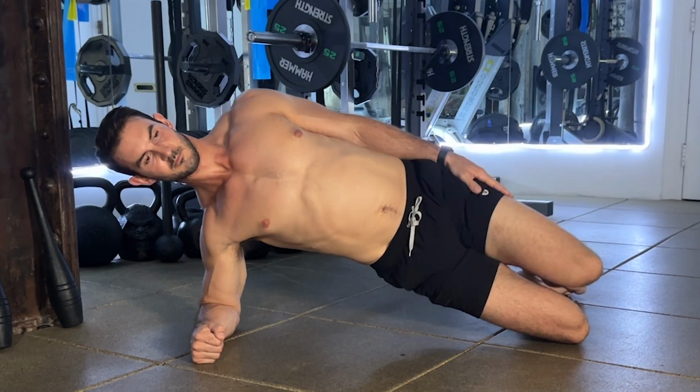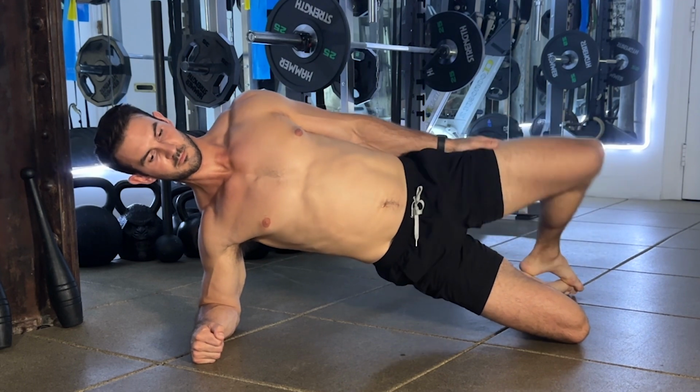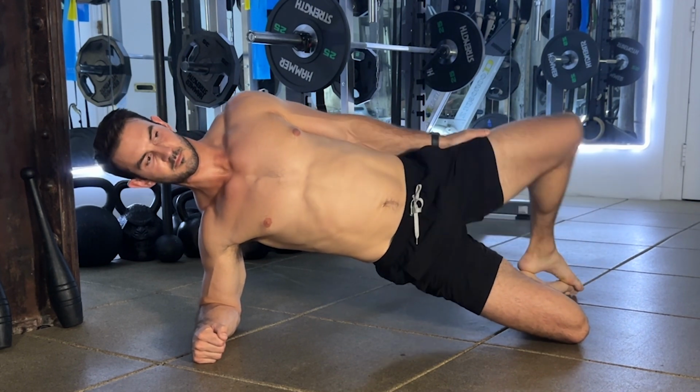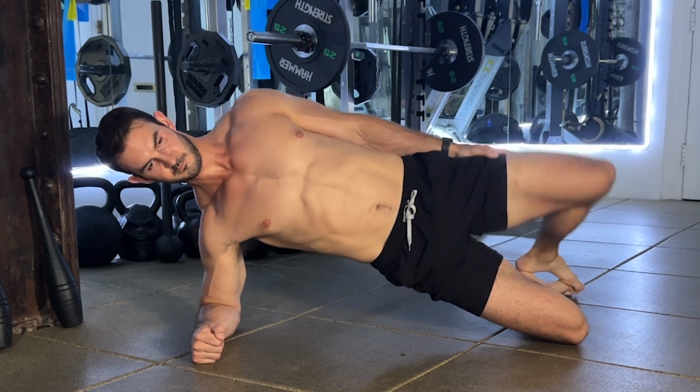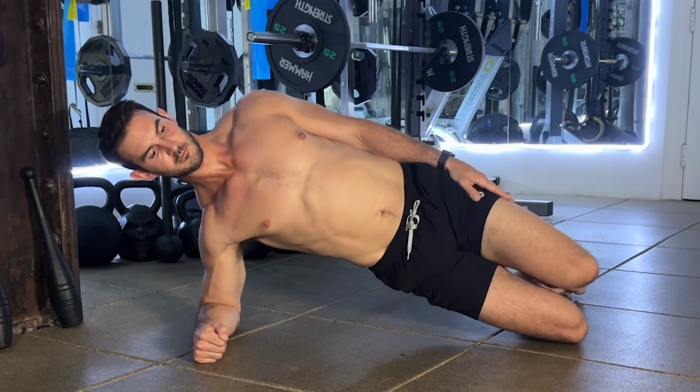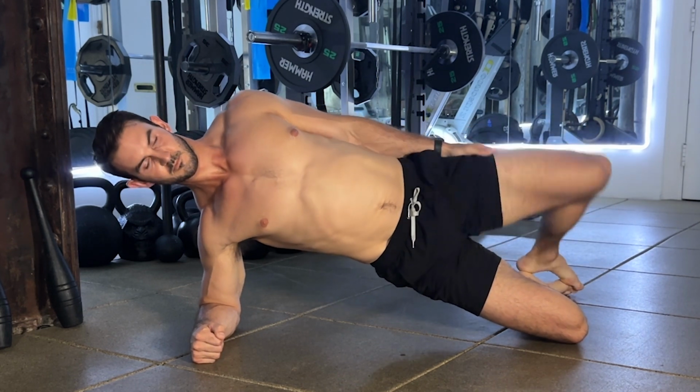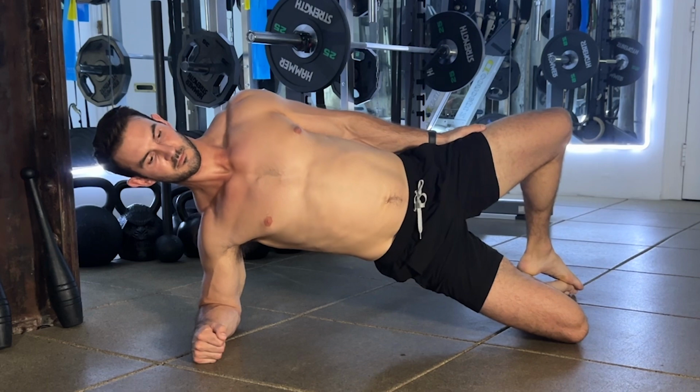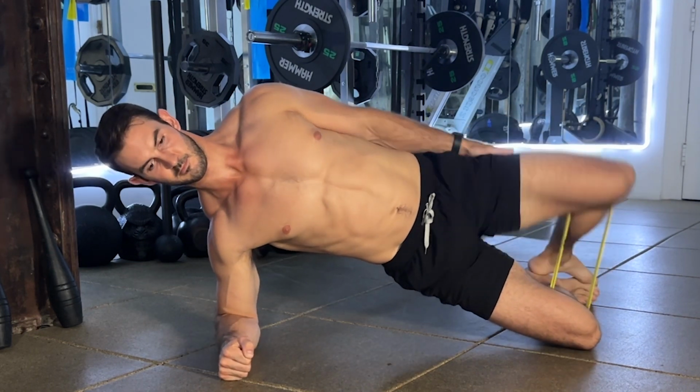Clamshell. If the standing fire hydrant is too challenging and you keep losing your balance, try clamshells from the ground. Lie on your side with your knees bent and feet together, keeping your feet touching. Lift your top knee as high as you can without rotating your pelvis. Perform this exercise with a mini band around your knees for added resistance.